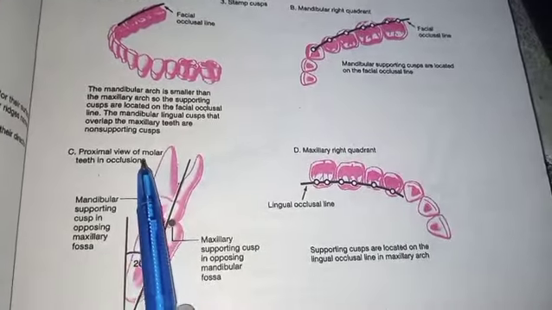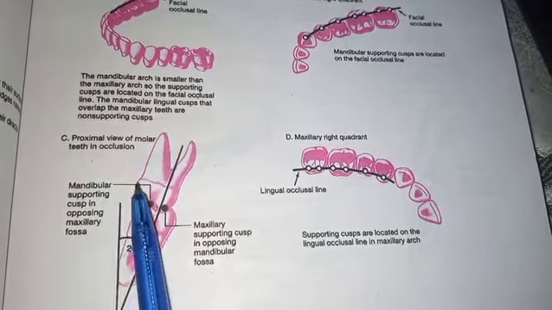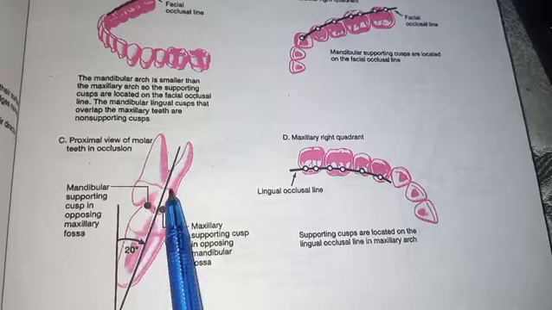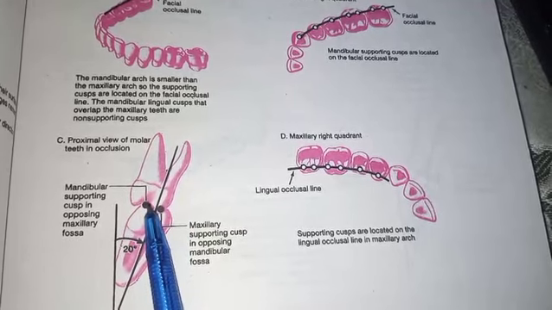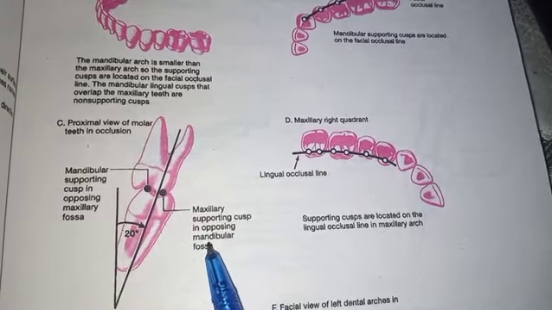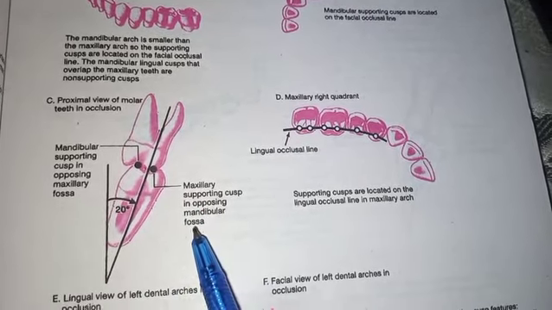Now in C, the proximal view of molar teeth in occlusion. Mandibular supporting cusps in opposing maxillary fossa. It is moving into their fossa. Okay, you can see here the maxillary supporting cusp in opposing mandibular fossa.